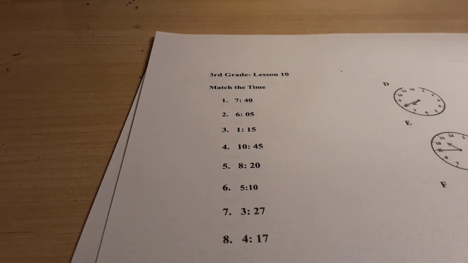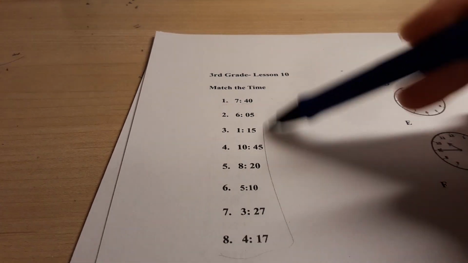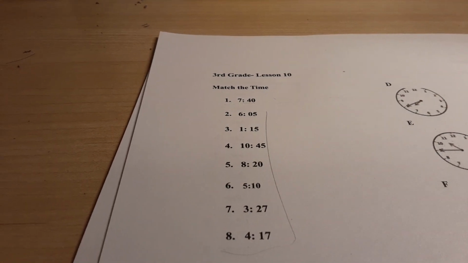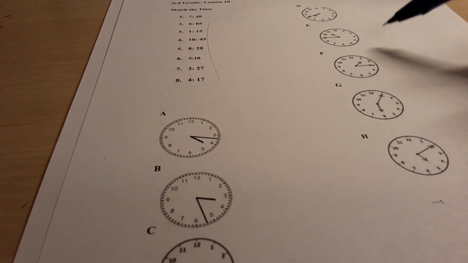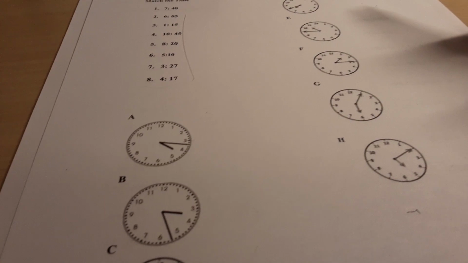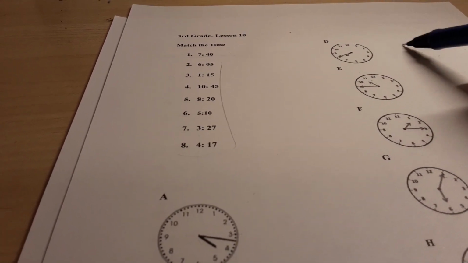Hello, third grade mathematicians. This is John, and today we're going to match the times. So there are numbers 1 through 8 on the top, and you have to match the times with the diagrams A through H. So there are pictures of clocks, right?